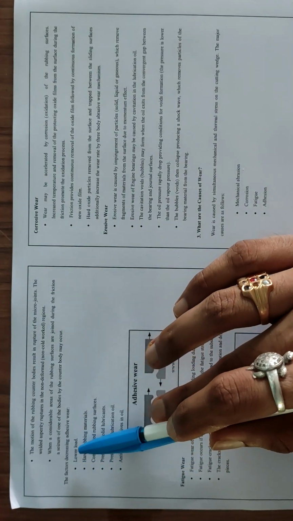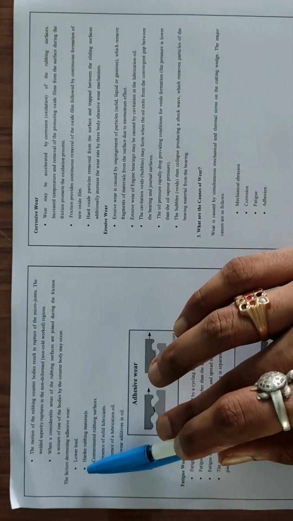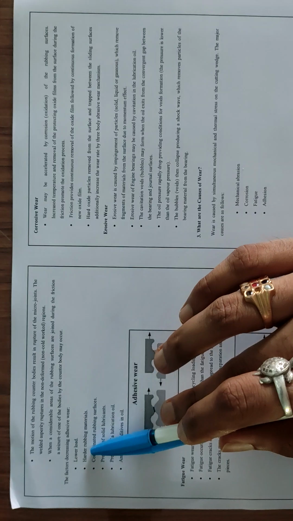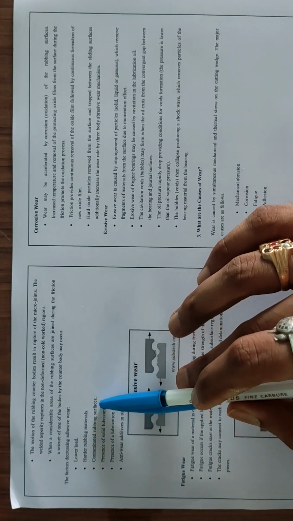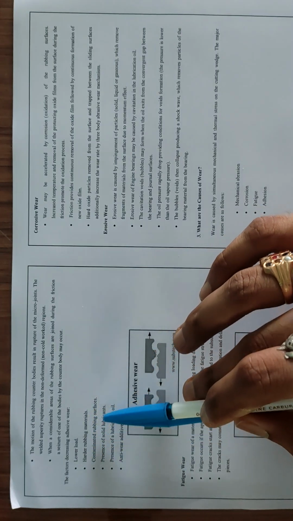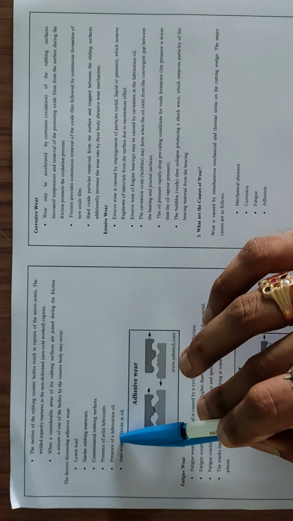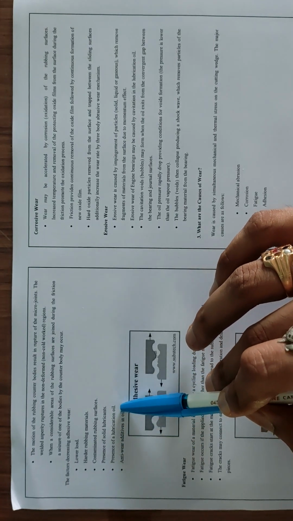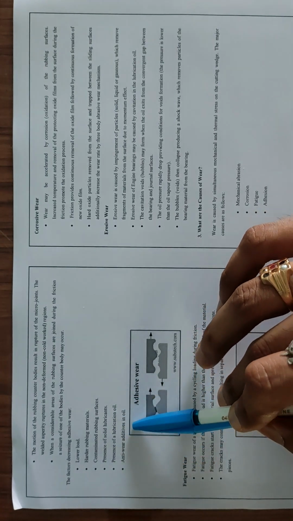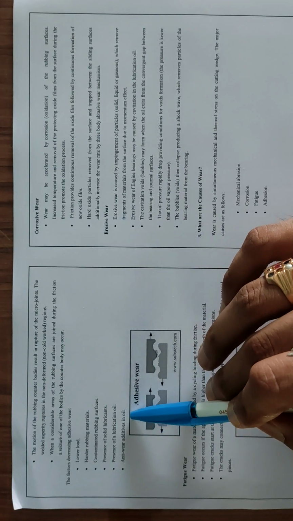The factors decreasing adhesive wear: lower load, harder rubbing materials, contaminated rubbing surfaces, presence of solid lubricants, presence of a lubrication oil, anti-wear additives in oil. Adhesive wear.